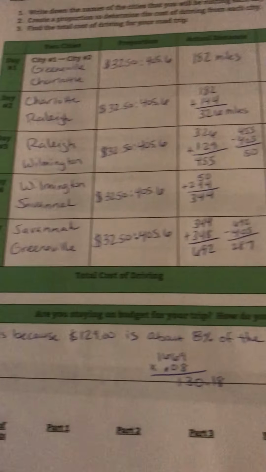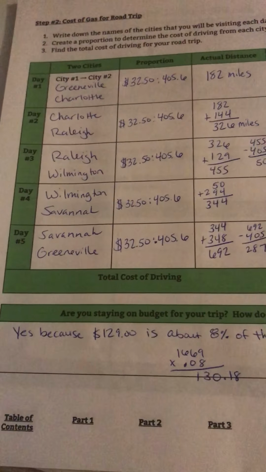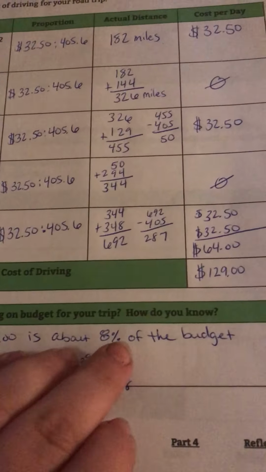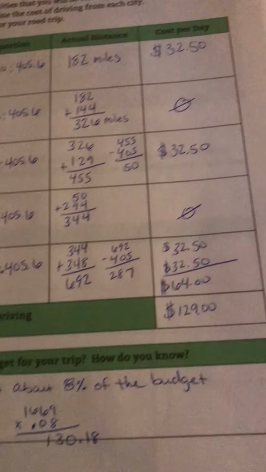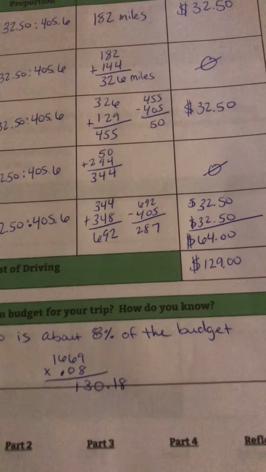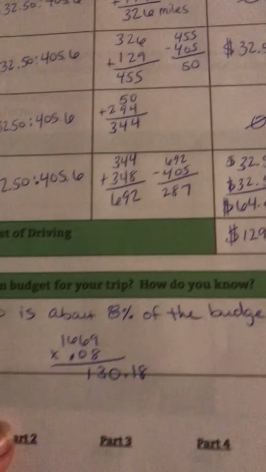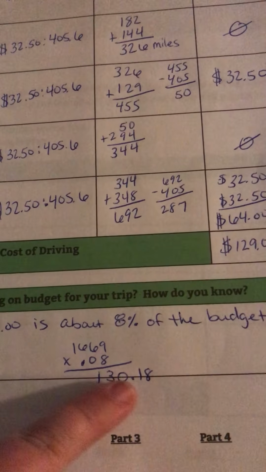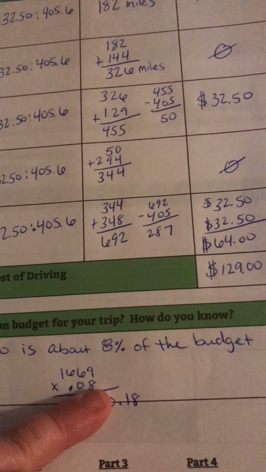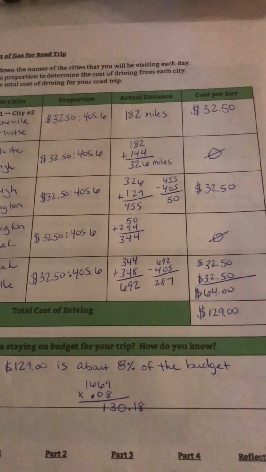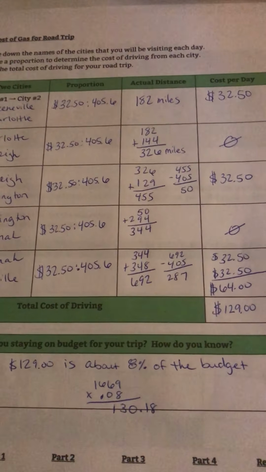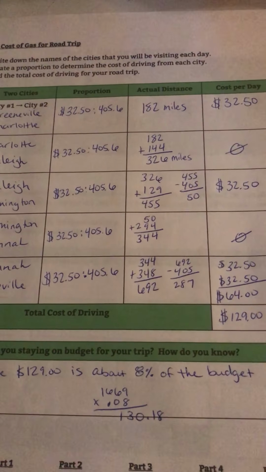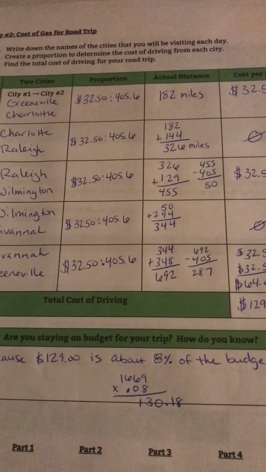$129. How did I know that I'm staying on budget? Well, yes, I'm staying on budget because $129 is about 8% of the budget. My budget was $1,669. So I kind of played around with my percents on my calculator, and I got somewhere around $130.18 for 8% of my budget. So I'm going good. Which, remember, gas was the least amount I wanted to spend on my budget. So under $200 was my estimation. So we're going good.